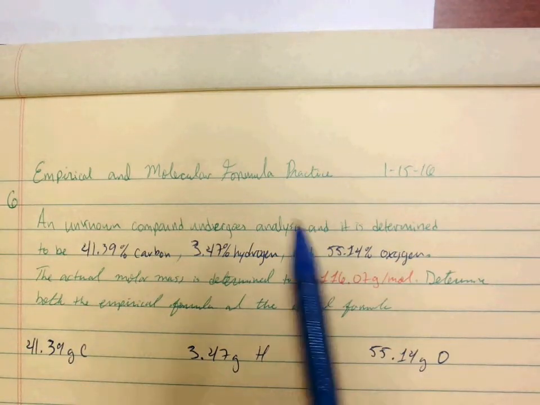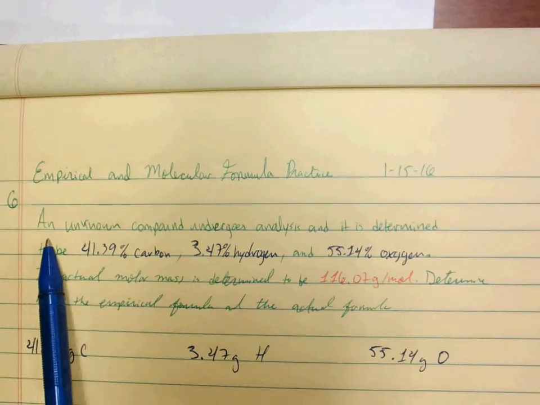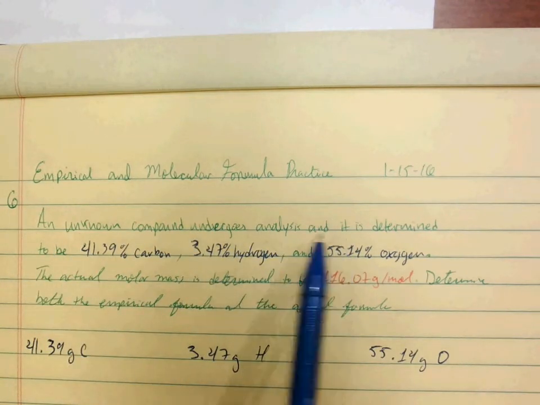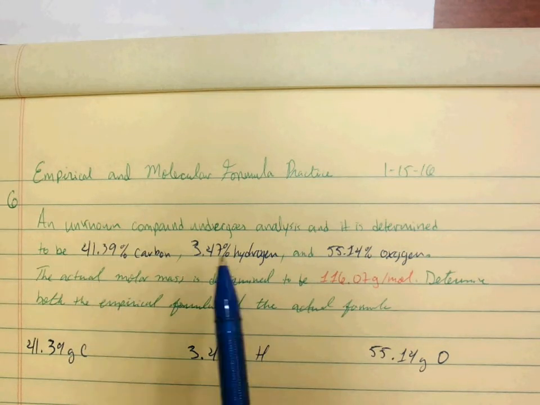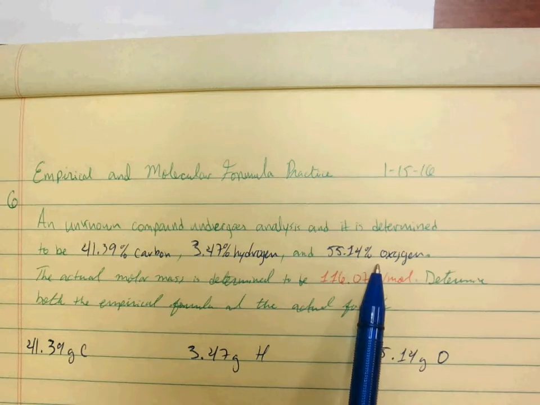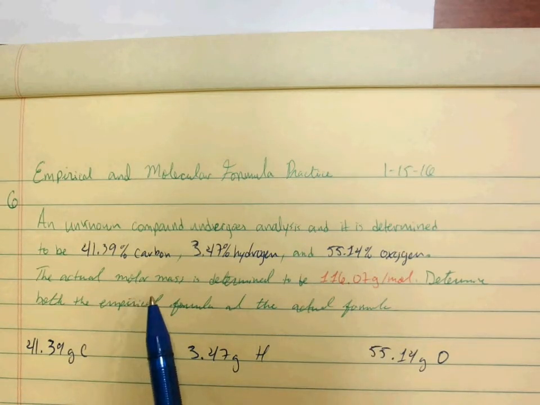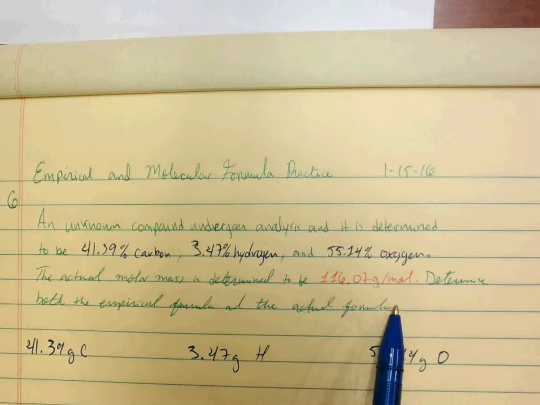Alright, we're going to find molecular formula. So in this problem, problem 6, an unknown compound undergoes analysis and it is determined that it is 41.39% carbon, 3.47% hydrogen, and 55.14% oxygen. The actual molar mass is determined to be 116.07 grams per mole. Determine both the empirical formula and the actual formula.